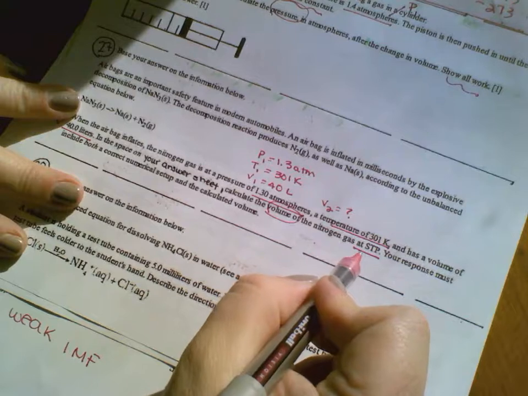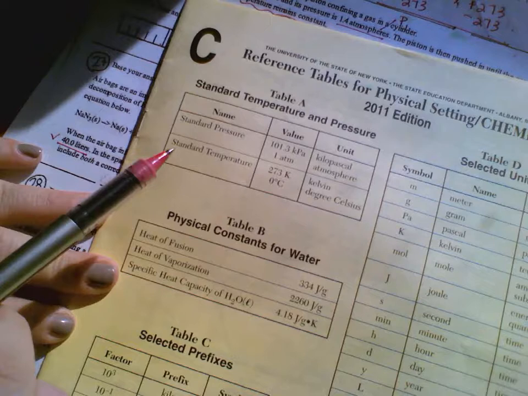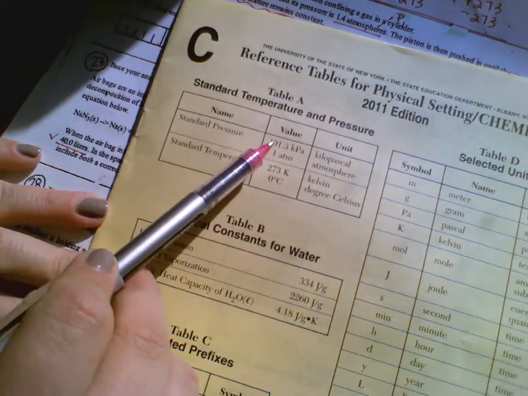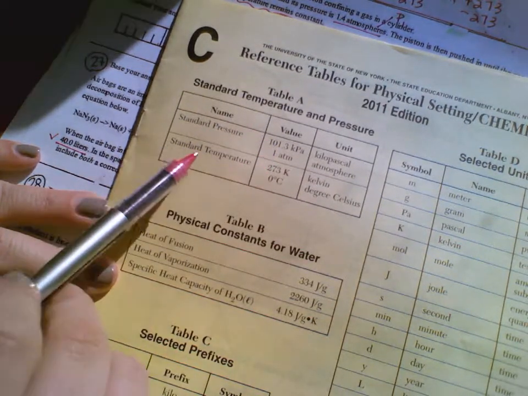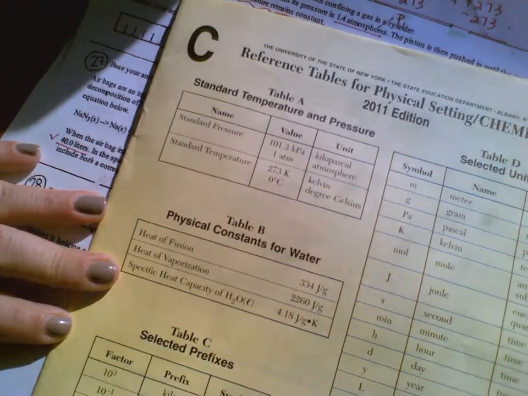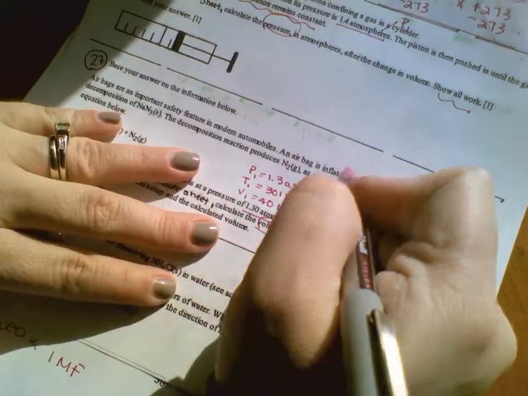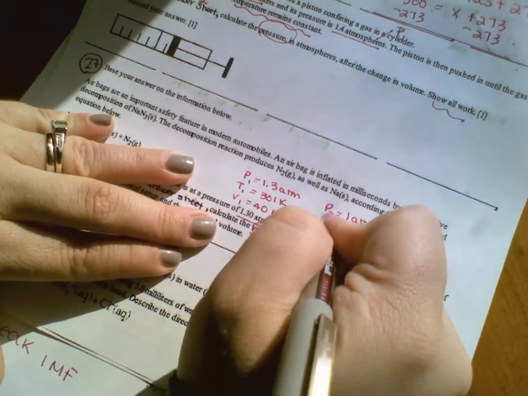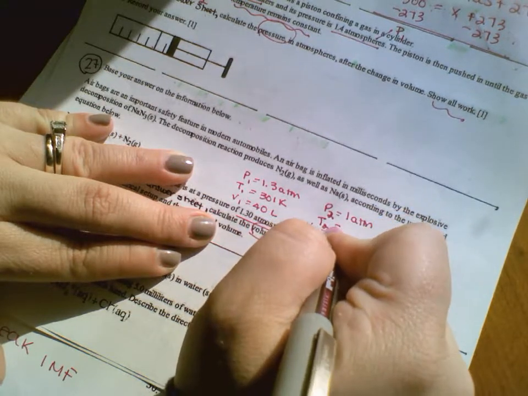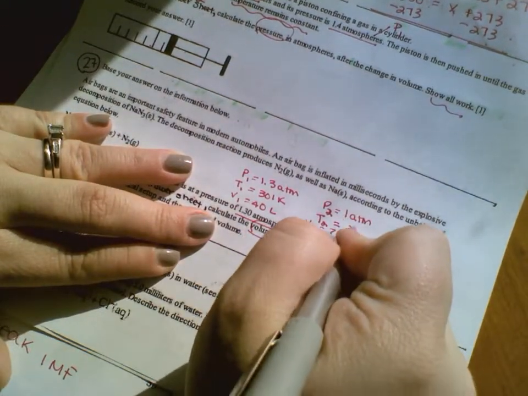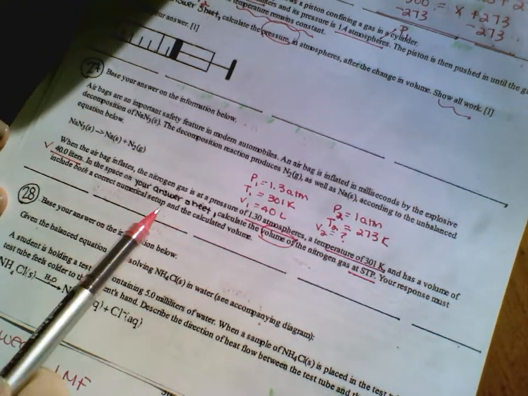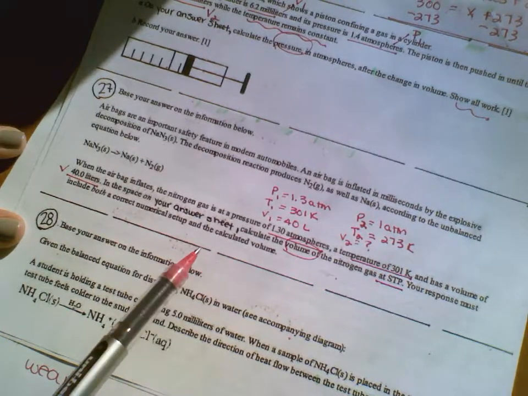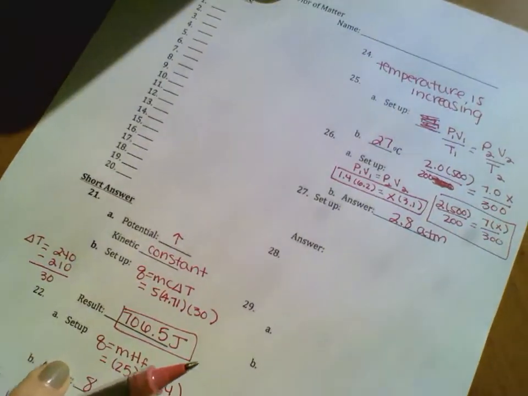And they tell me it's at STP. So remember, you can always go to table A to get STP, standard pressure 101.3 kPa, which is 1 ATM. Our temperature, we're always going to use that Kelvin for our gas laws. So I know that my P2, let's do atmospheres, 1 ATM. And T2 is going to be 273 K. They, again, want us to calculate, and they want the numerical setup and the right volume. So we'll go to our answer sheet.